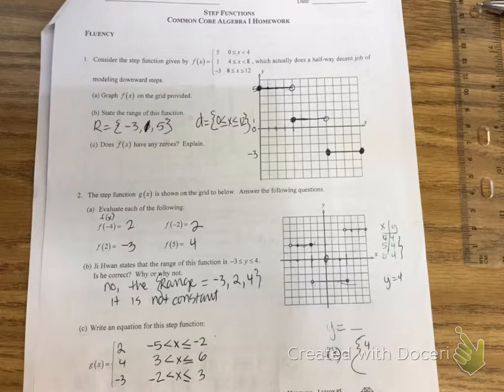All right, so yesterday's homework we covered step functions. Step functions are a part of the piecewise function family. So today we're going to finish up with our piecewise functions. Step functions are a type of piecewise function. These kinds of functions we see in pieces, okay, on the graph. You just see pieces of functions all over.